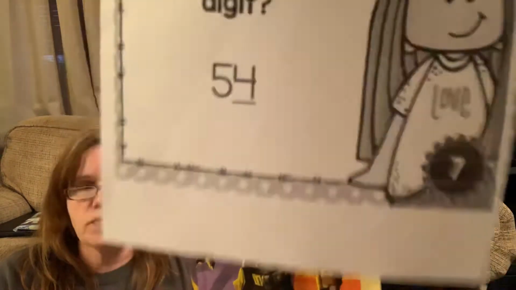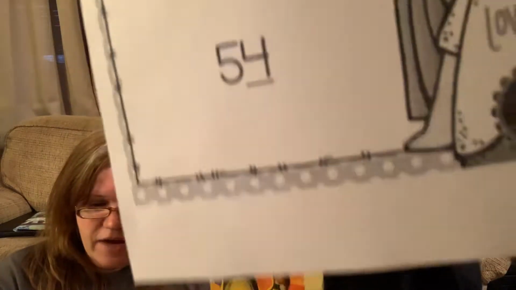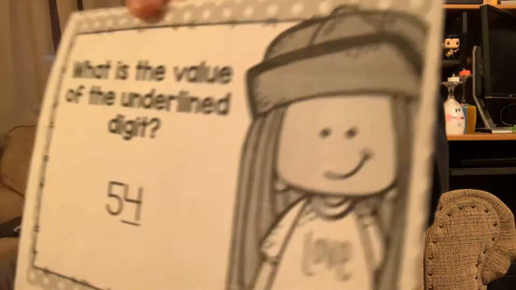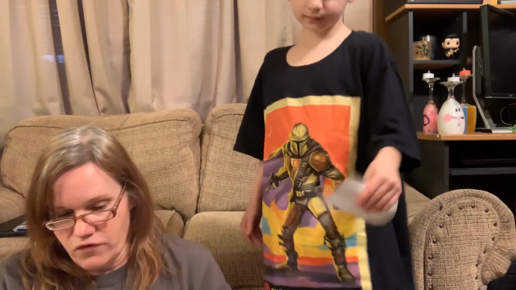54. All right, show them. So what number's in the tens place? The 5. And what number is in the ones place? The 4. And what number is underlined? 4. All right, y'all got that? So we have 54, and the 4 is underlined.